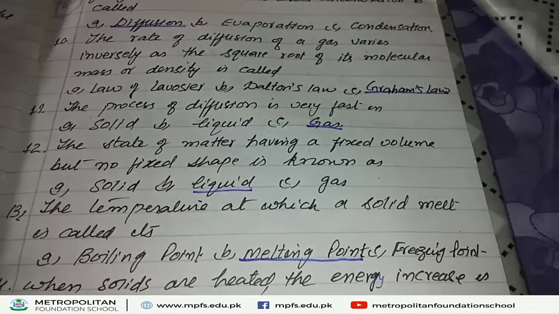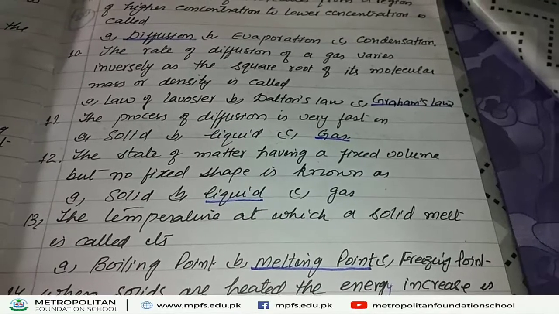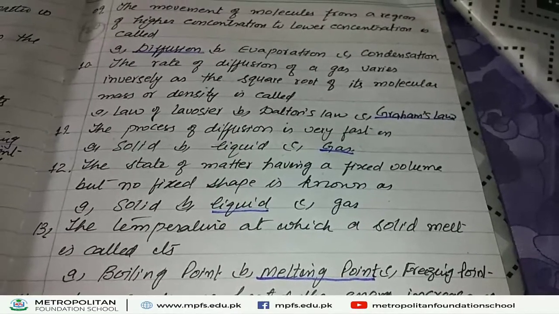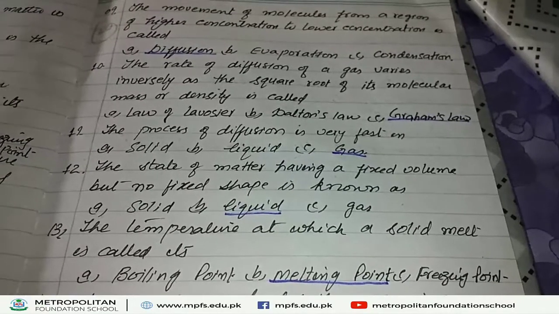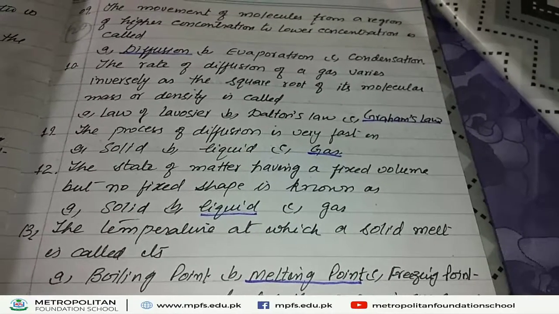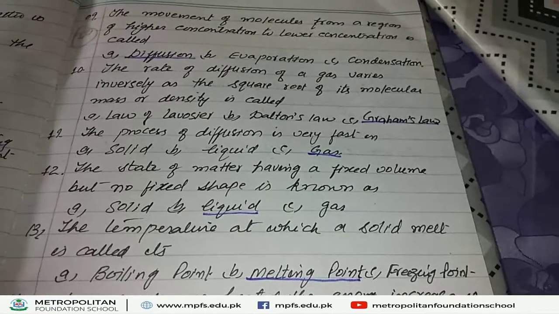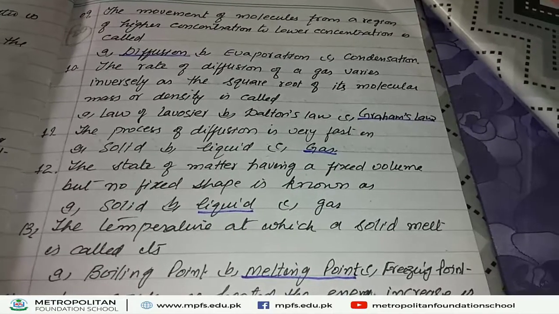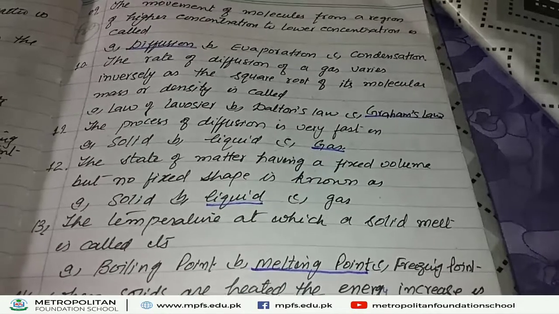The temperature at which a solid melts is called what? वो temperature जिस पे कोई भी solid melt होना start हो, what is it called? Option A boiling point, option B melting point, option C freezing point. So the correct option is option B, that is melting point. Melting point is the temperature at which a solid starts melting.